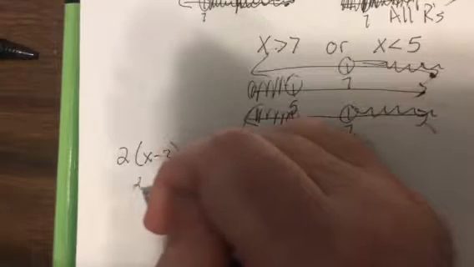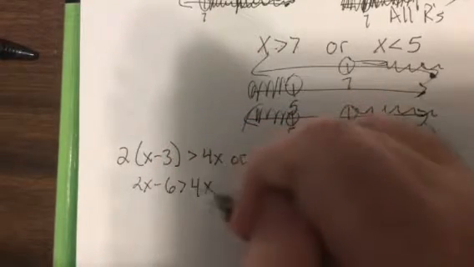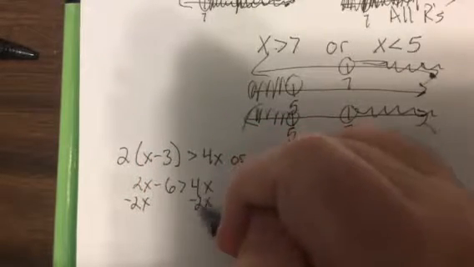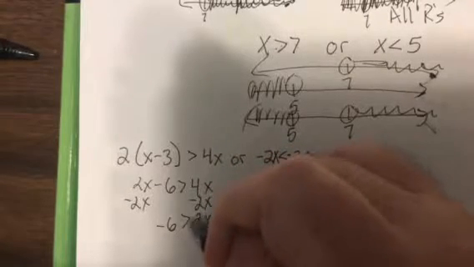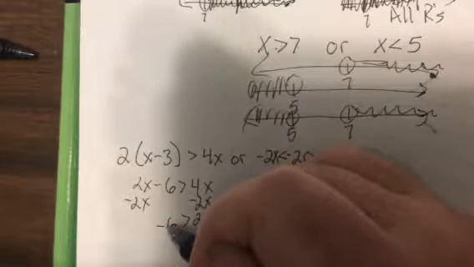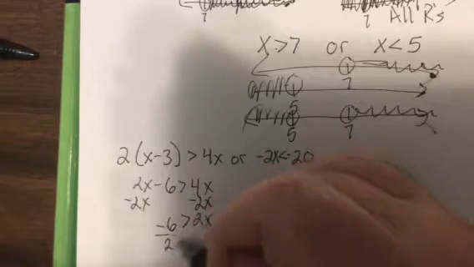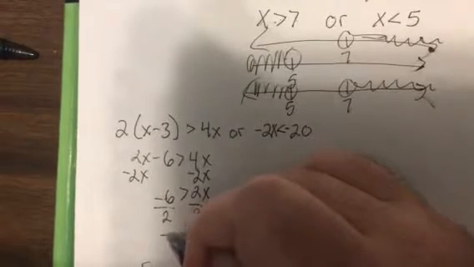Okay, so distribute the 2. Okay, I'm going to subtract the 2x to get the x's on one side. Good. I always like how I compliment myself. Then divide by 2. Now notice, even though this is negative, I do not switch the inequality because I'm dividing by a positive 2. So it'd be x is less than negative 3.